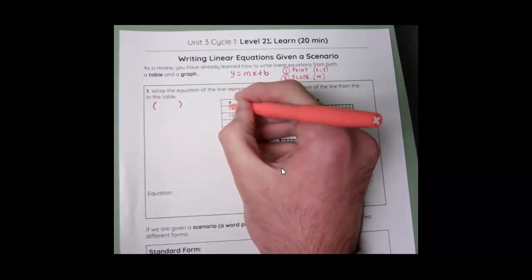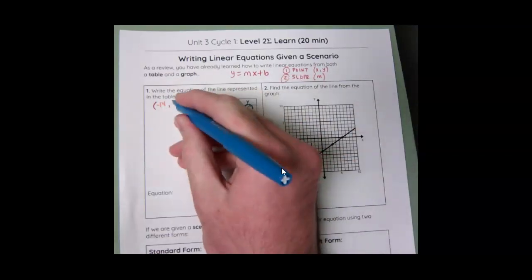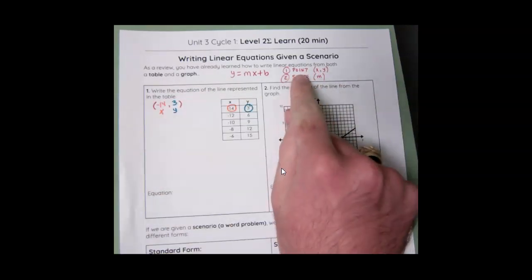If we look at the table, we can just pick out right here at the top a point. Negative 14, 3. So, negative 14 is my x value. 3 would be my y value. Okay, that's a point. Negative 14, 3. This is my x. This is my y. So mission accomplished. We found our point.